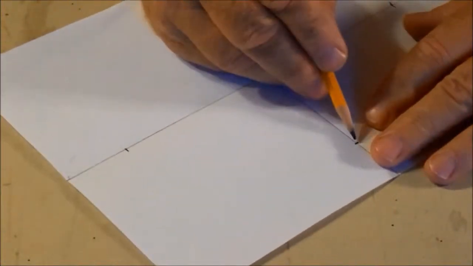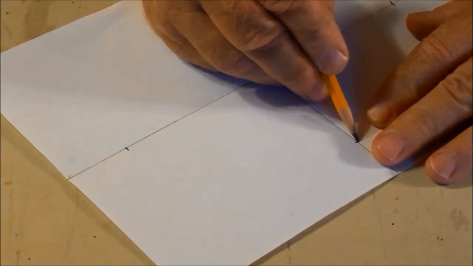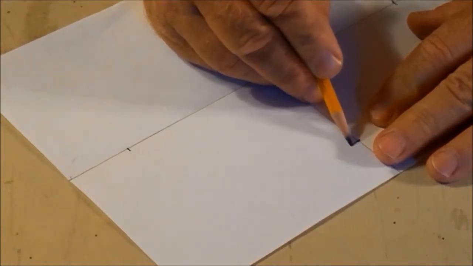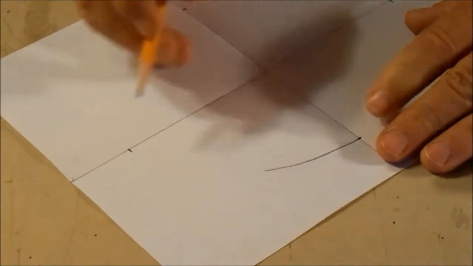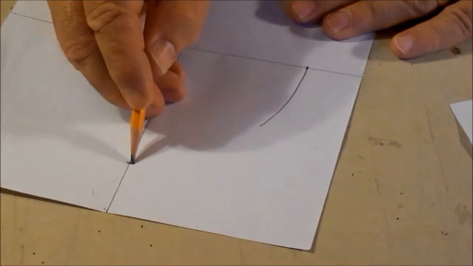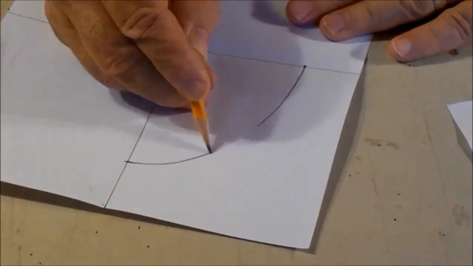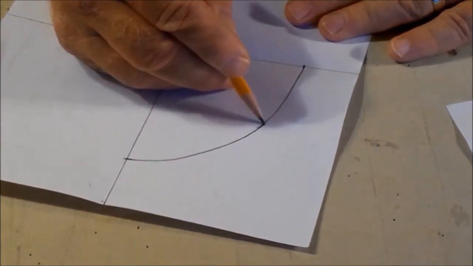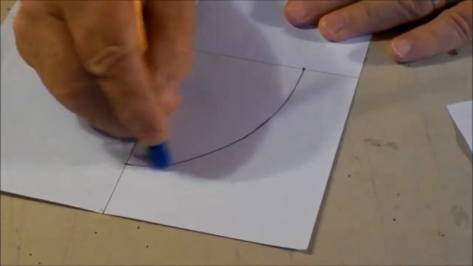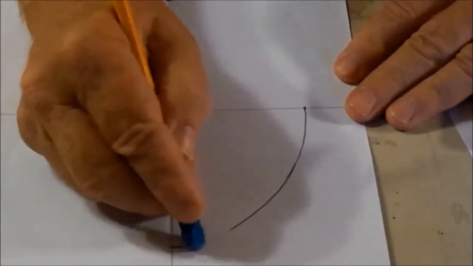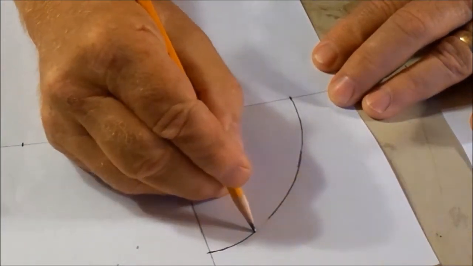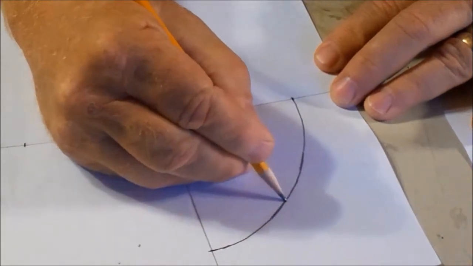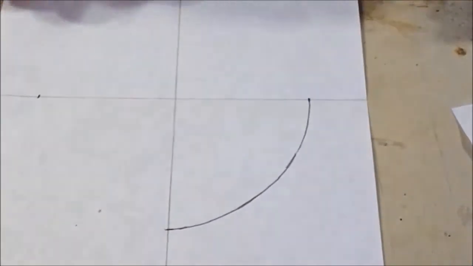So pick the side that you like to draw from, and starting out straight, go out from there and kind of work on your curve until it's one that you like. And that's pretty close. I kind of want to take a little bit of the bulge out right there, so we'll just erase it and redo it until it's where you like it to be. Okay, that's actually pretty good.